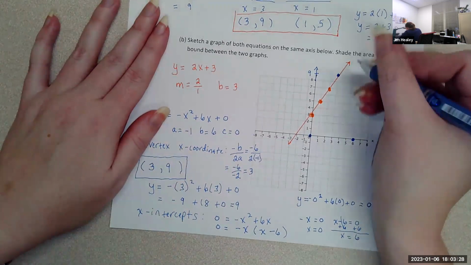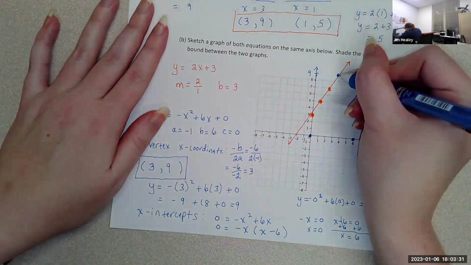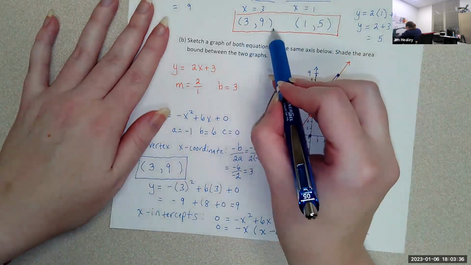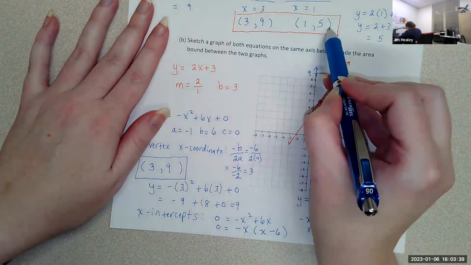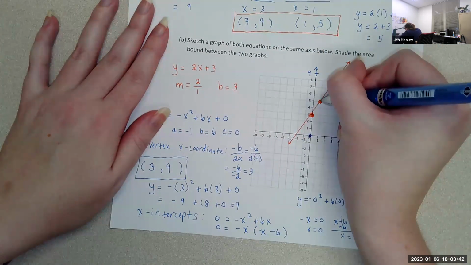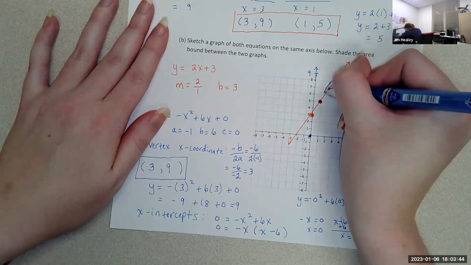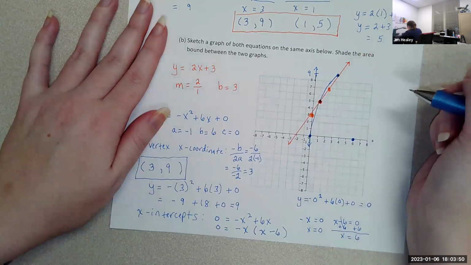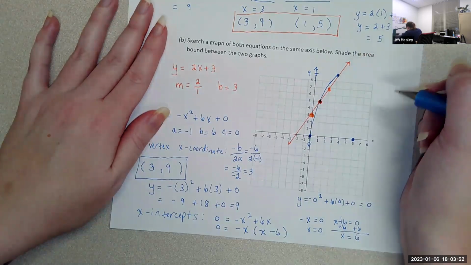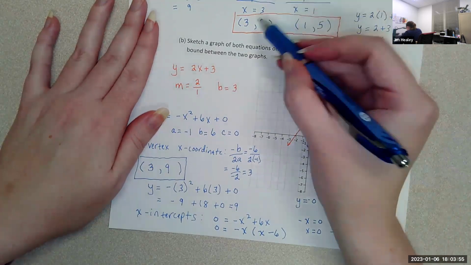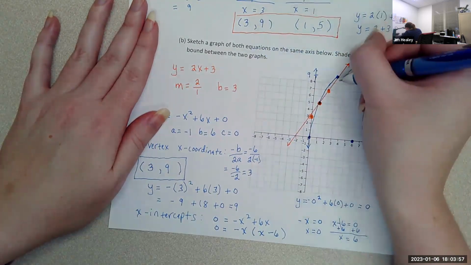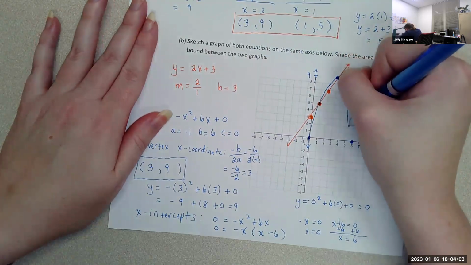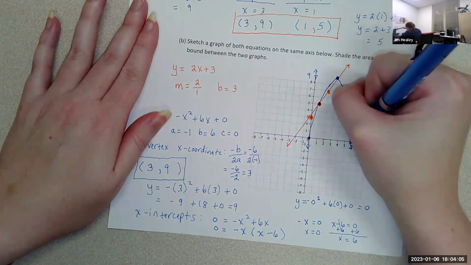So when I go ahead and connect my points here, this one's going to come down, and we said that our intersection points are going to be at (3, 9) and (1, 5). Well, (1, 5) is right here. So that means that this parabola is going to go through that point, and then it's going to cross right there. Sorry, (3, 9), that's the other one. (3, 9) right here. That's where the orange line is hitting that parabola. So that is true. And then we go ahead and connect that. I didn't quite hit that point very well.